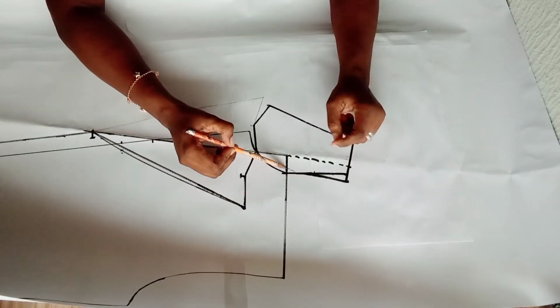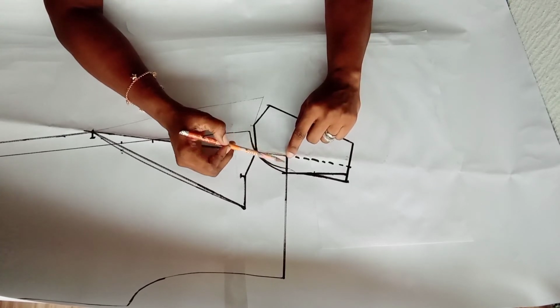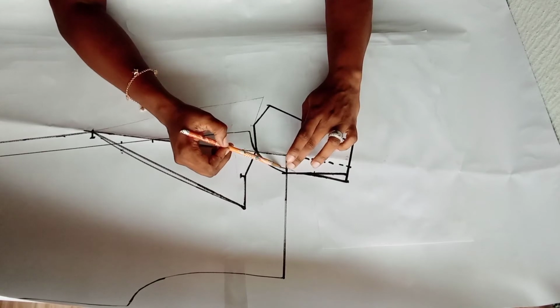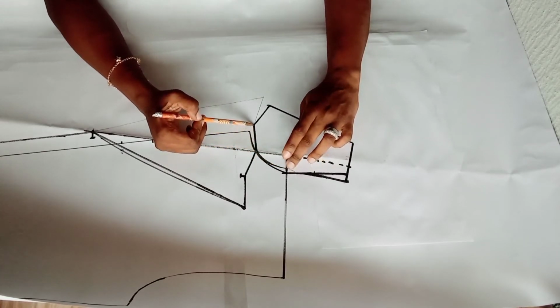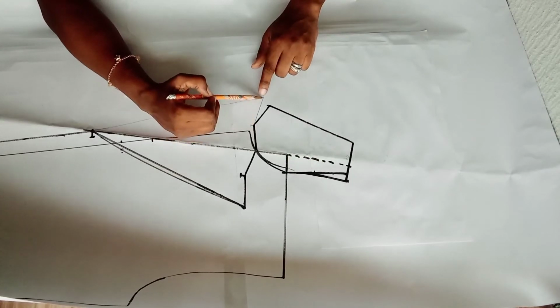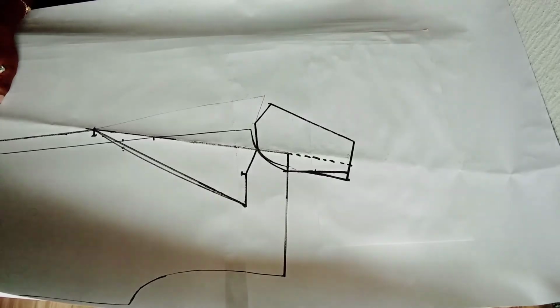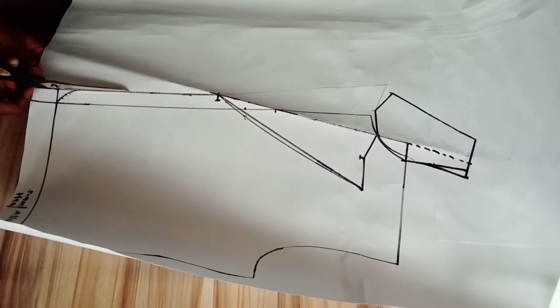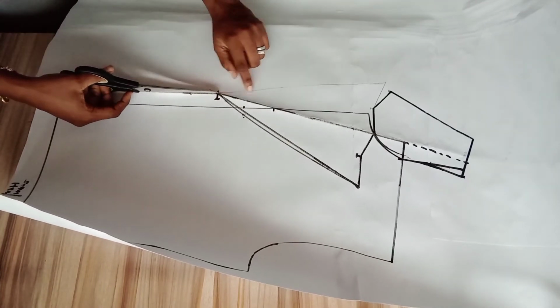Remember at the beginning, this was the original neckline, then I measured 1 inch this way. So I'm going back to the initial neckline and I'm going to cut through that line this way and then down. So let's start cutting. Cut this way.